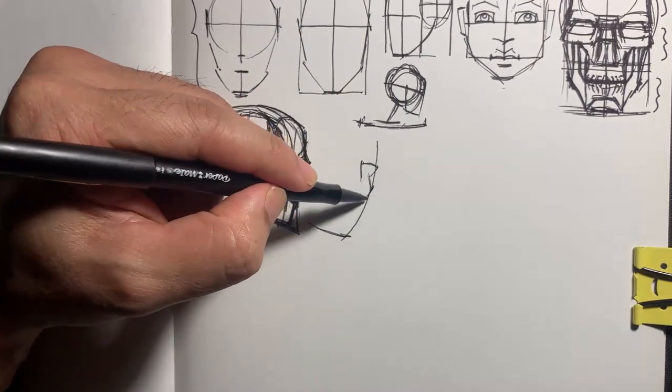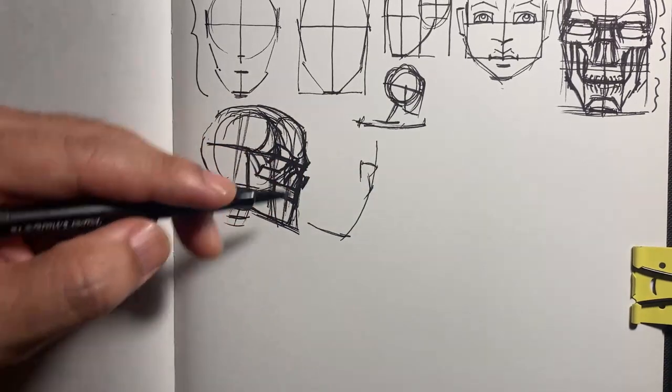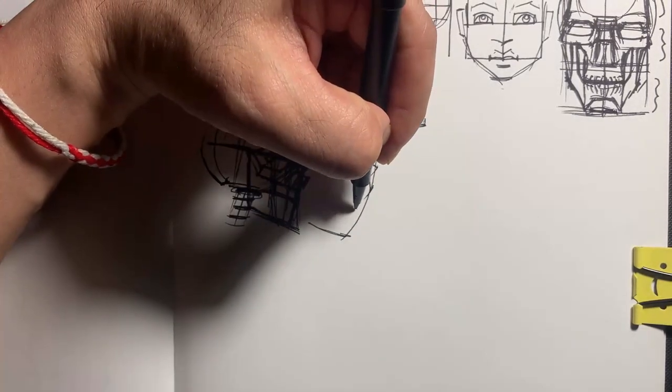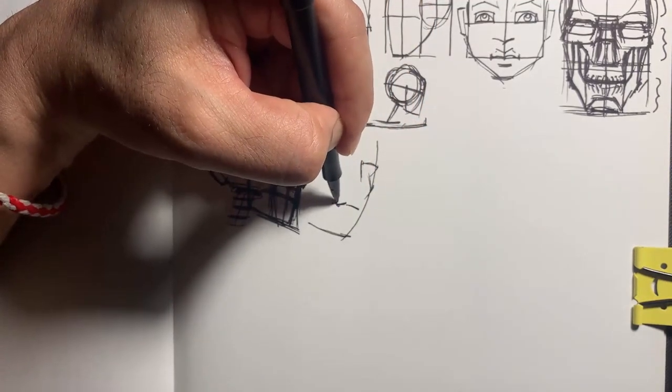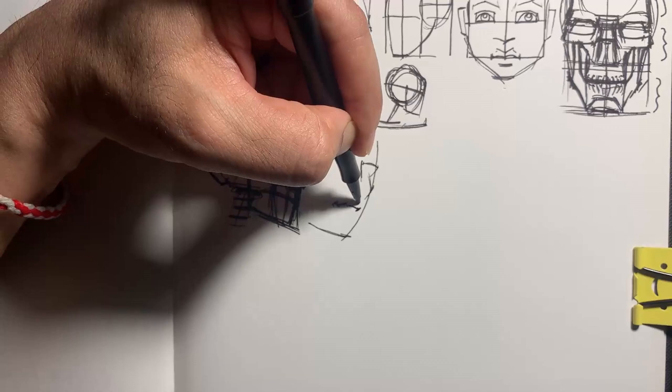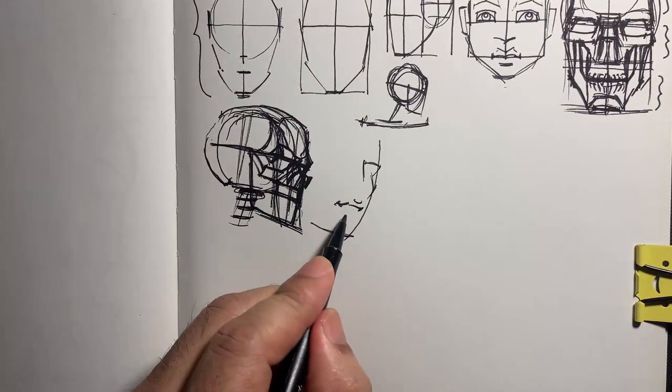Like that. And then you have muscle and skin. And then right here can help to understand, because of the skin and everything and the muscles.